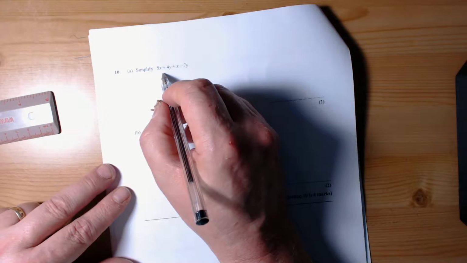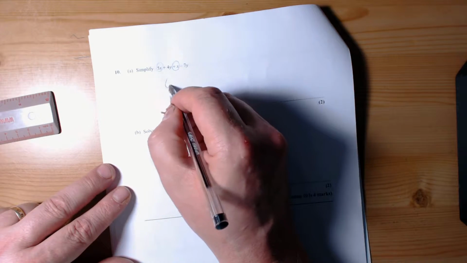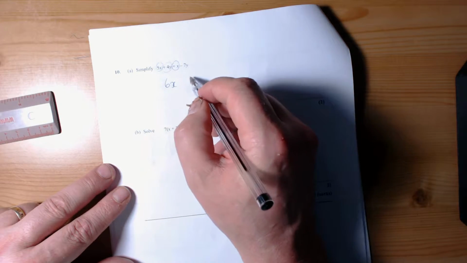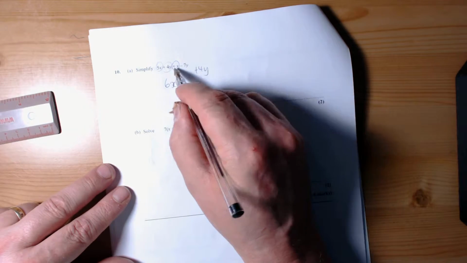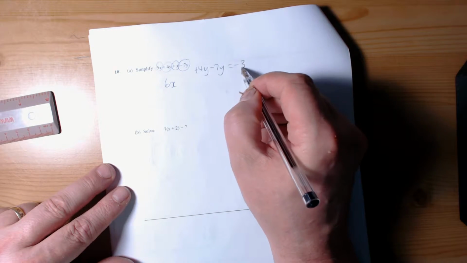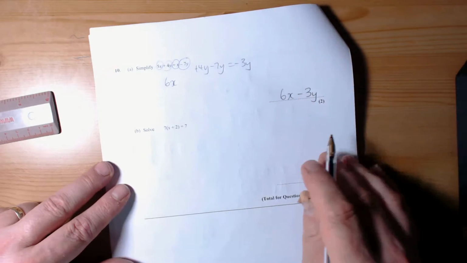So we look for the x terms first. We've got 5x's plus another x, so that gives us 6x. And then we've got 4y's, so positive 4y's, take away 7y's. So that'll give us negative 3y. So altogether then we'll have 6x's, take away 3y's.